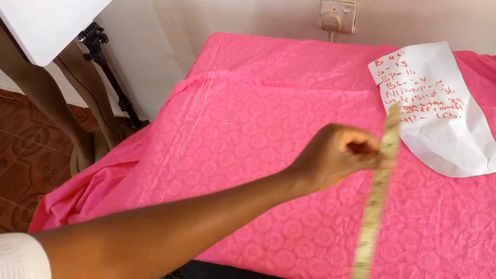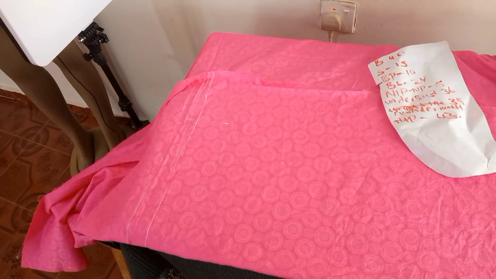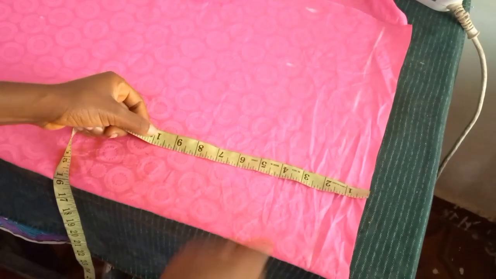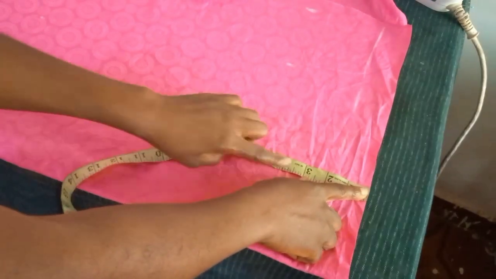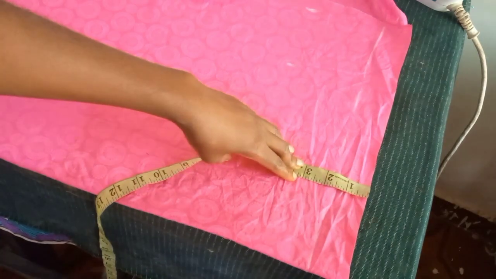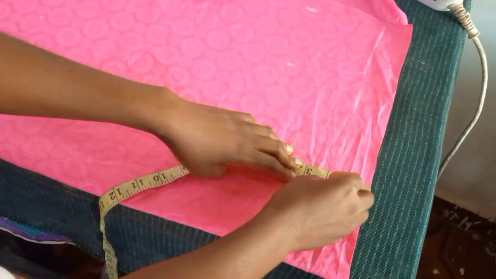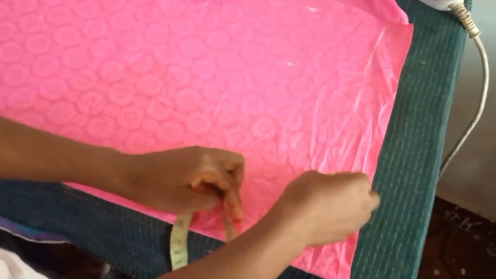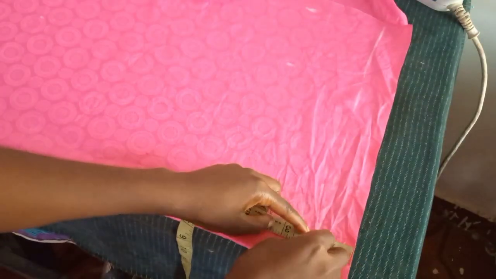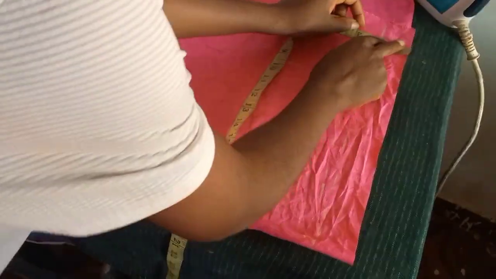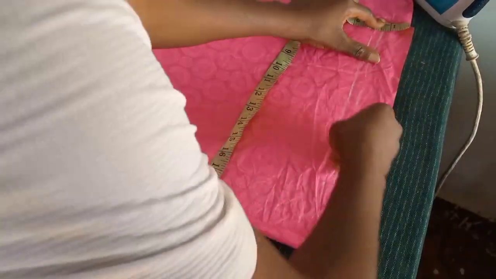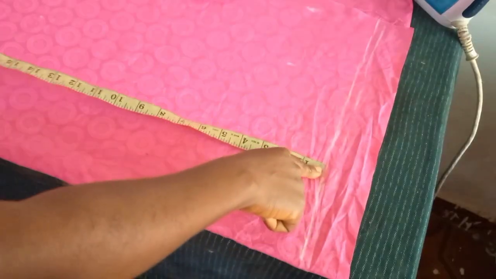And then the bust is 40. We are working with bust 40. So first of all, what you do is get your margin line. This margin line is just a guide to where your measurement will start. I'm getting my margin line from the top of my fabric, 2 inches. So I'll draw out the 2 inches margin line. Every one of my measurements starts from this line downward.